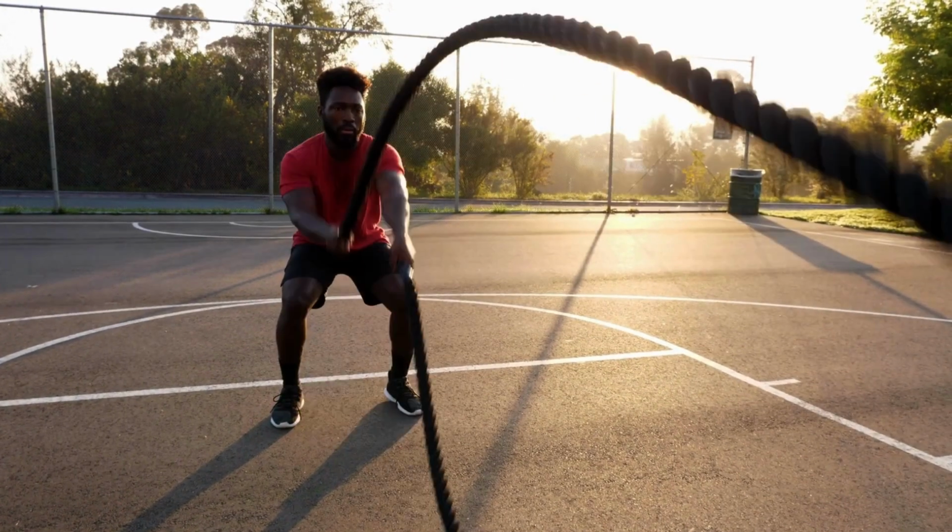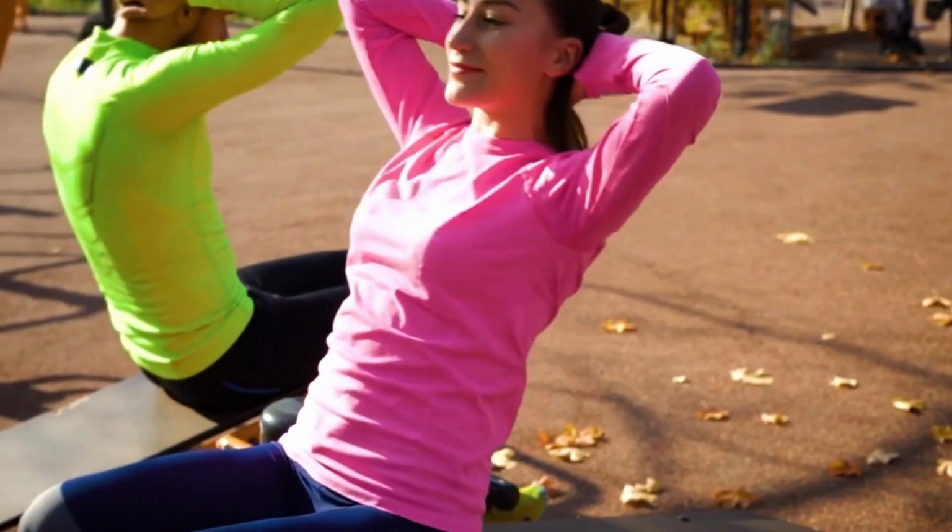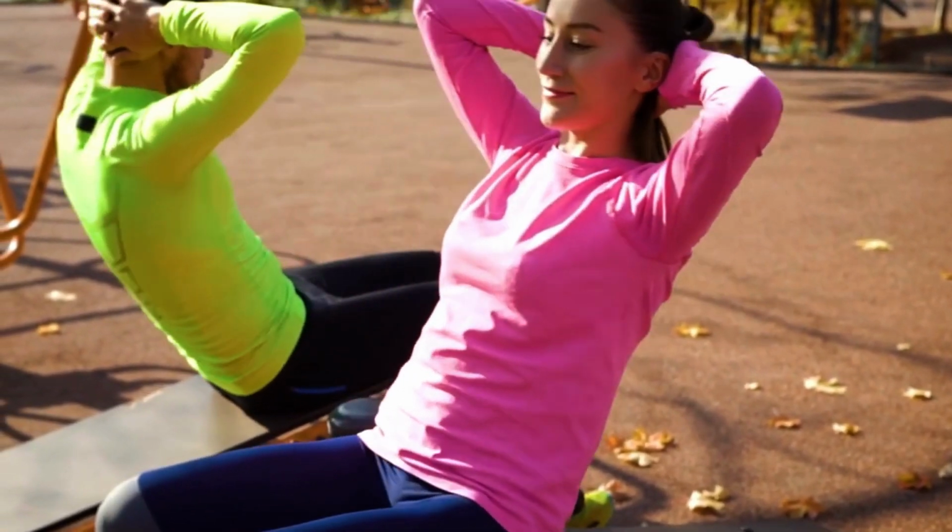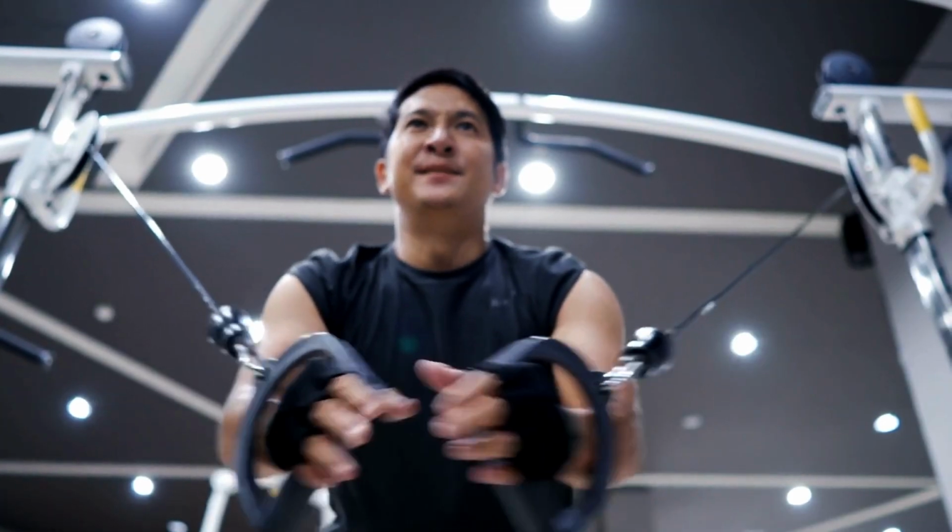So aim for consistency here and try not to work out fasted in the morning, especially not at a gym under artificial lights before the sun comes up.